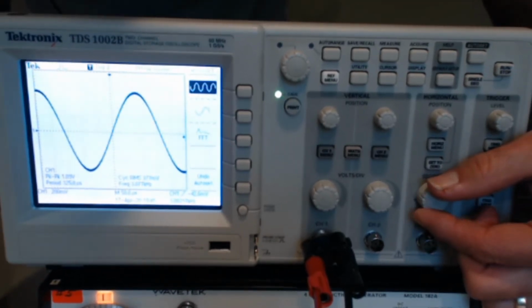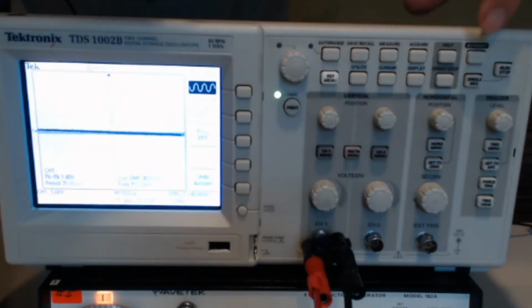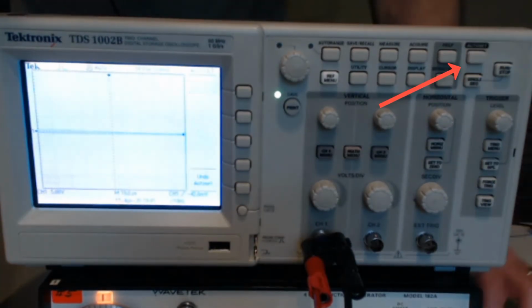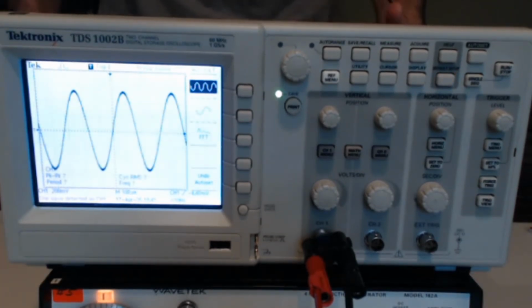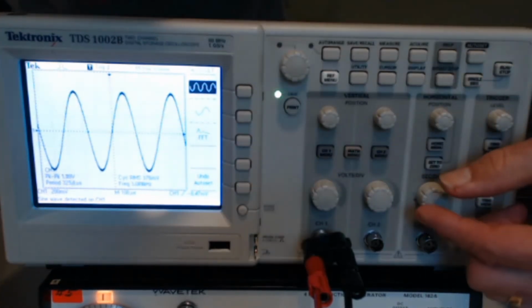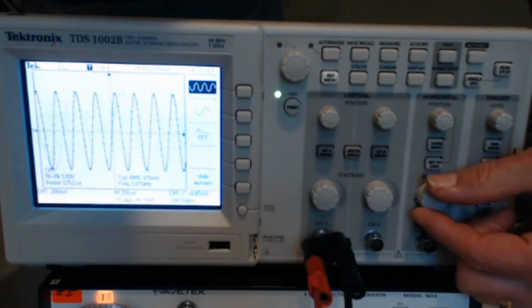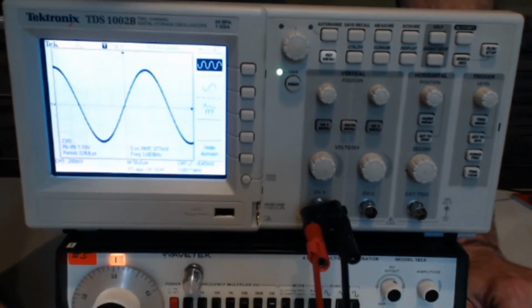And maybe your scale is just way off and you don't know where your signal is. Just push the auto set button and the oscilloscope will bring you right back to where it thinks you want to be. You might want to fine tune this a little bit, but it'll get you very close.